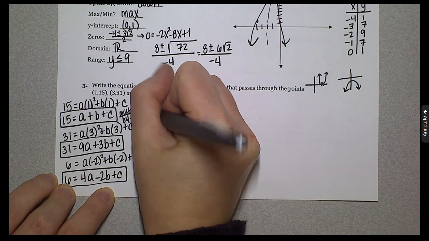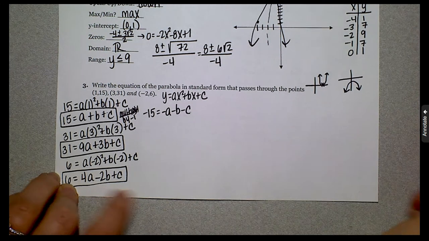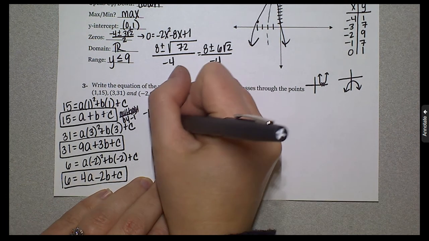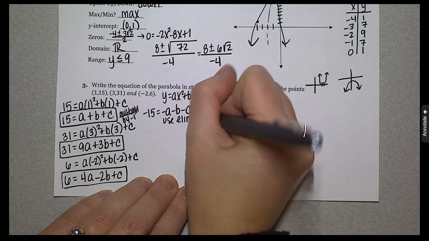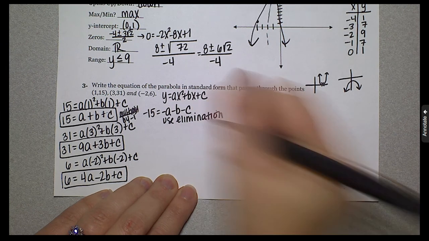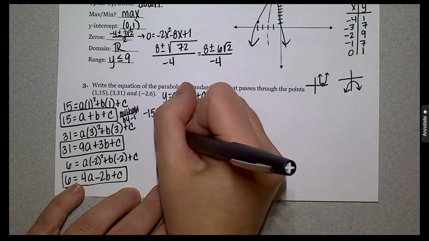I'm going to rewrite it as -15 equals negative a minus b minus c. And now I'm going to use elimination. Okay, so let's see what I get. So I'm going to take this one where I just multiplied it by a negative. I'll take that.